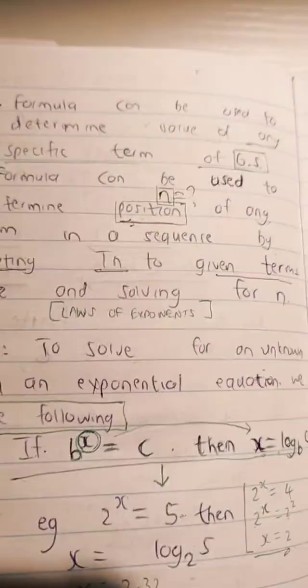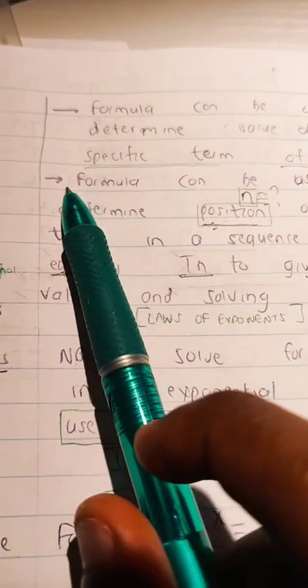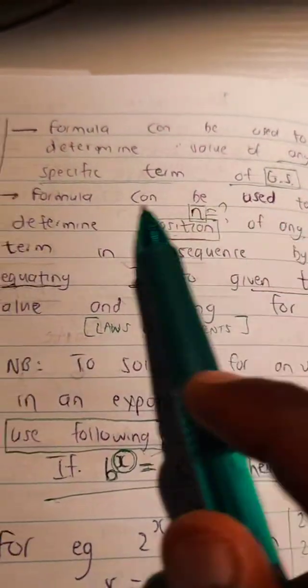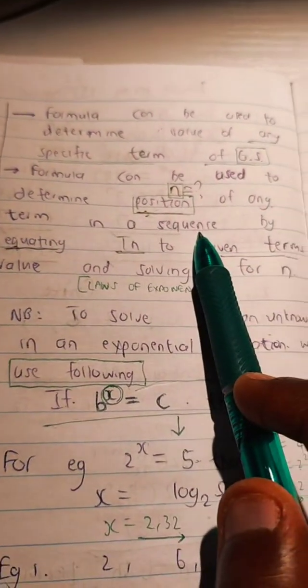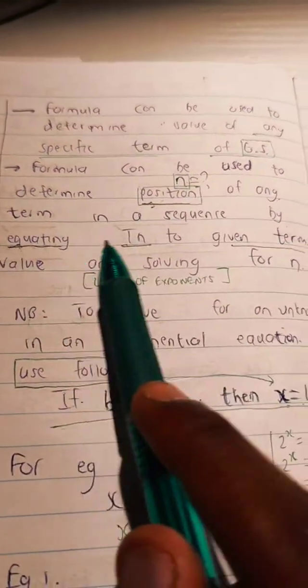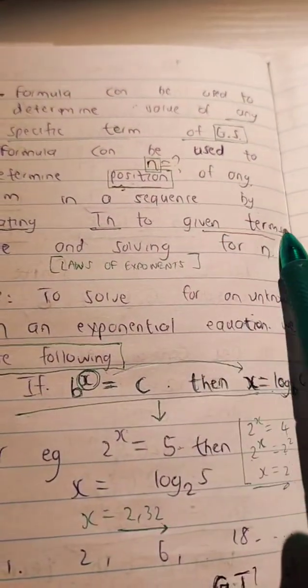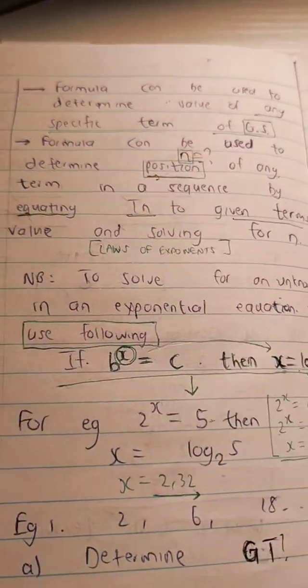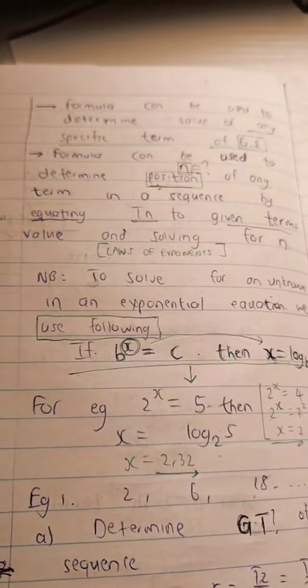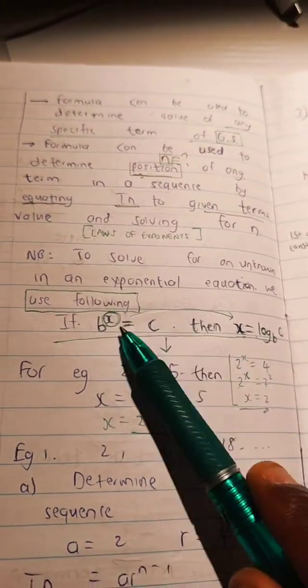Now, in order to do that, if we go back to our notes, the second bullet point says the formula can be used to determine the position of any term in a sequence. How do we do that? We equate Tn to that specific given term value, and then we solve for what? For n. And in some instances, we need to remember the laws of exponents and the log law. So let us go ahead and see if this will even require that in this situation.